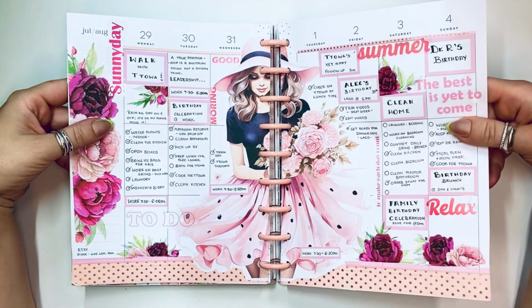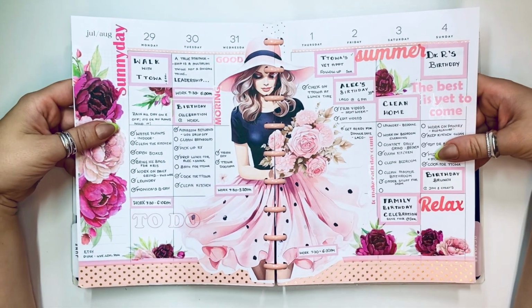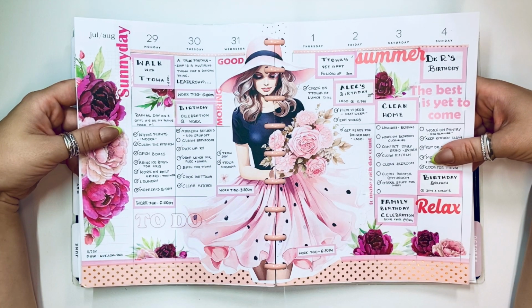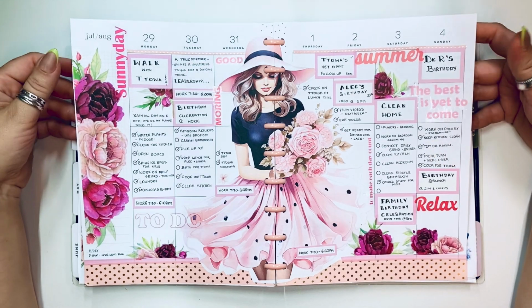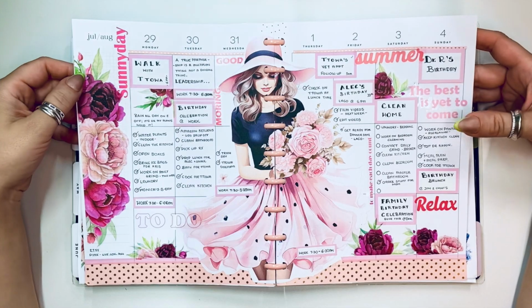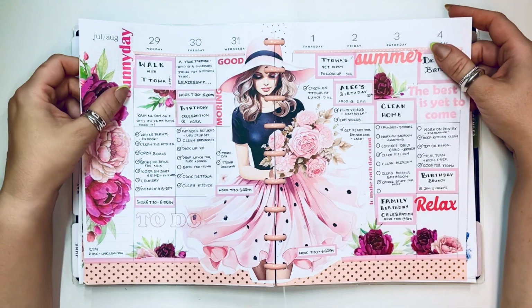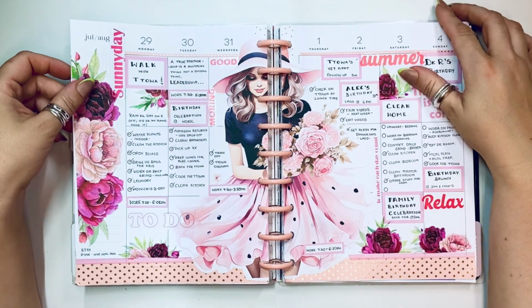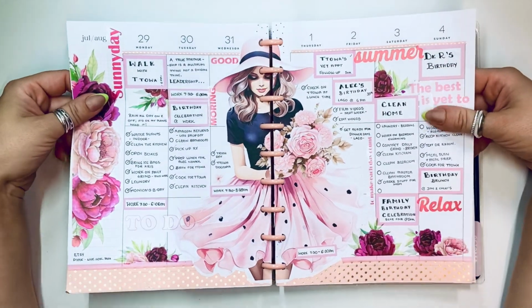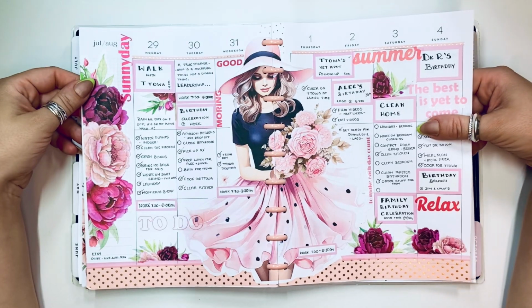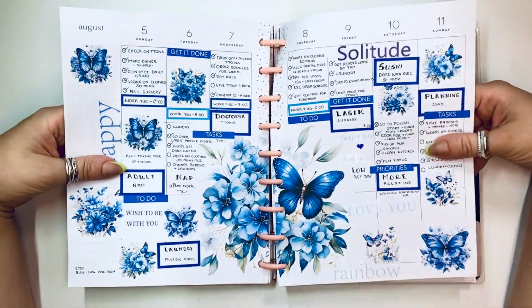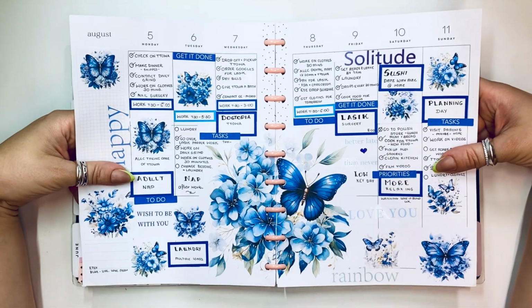Then this is such a cool spread too. It's a really, really pretty girl in like a skirt and a hat. And I just created stuff all around it. Best is yet to come. Summer, sunny day. It obviously looks quite different after I have put in all the pen. So I really do like how this looks. But yeah, this was a fun spread for me.